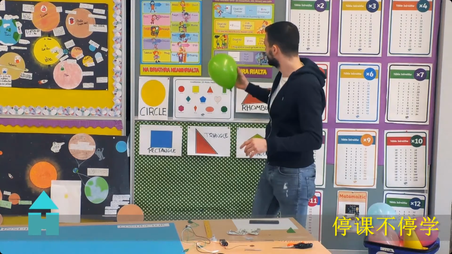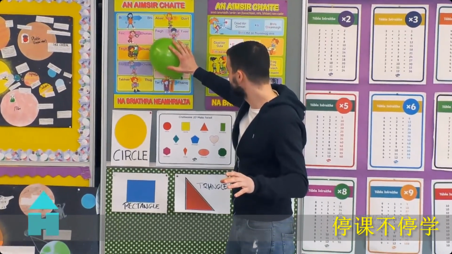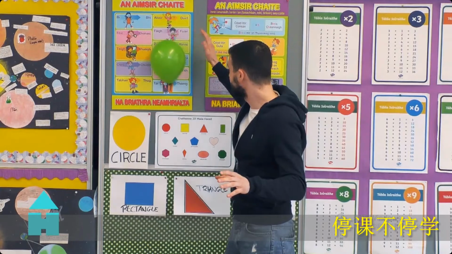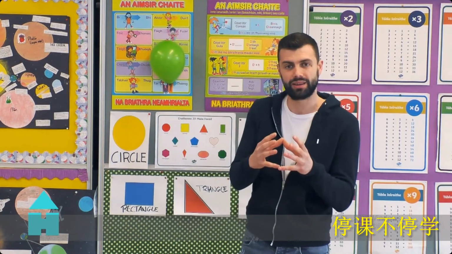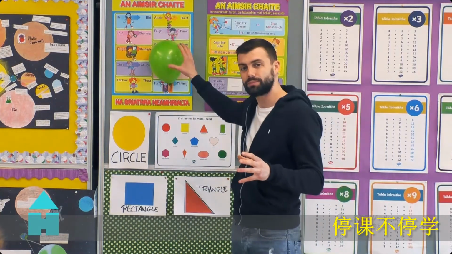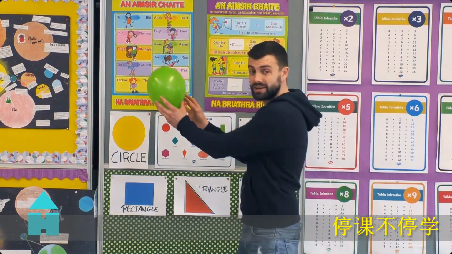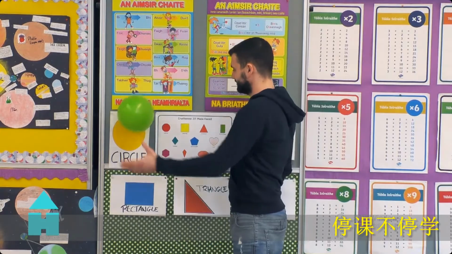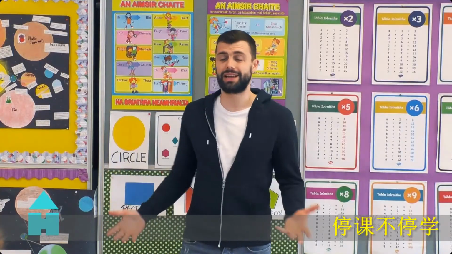Let's see. So if I stick this balloon to the wall, it should stay up. Yes! Now, as I said, static electricity stays in the same spot. So if I take my balloon, turn it around to where I wasn't rubbing, and try and stick it to the wall, it doesn't stick. That's static electricity.